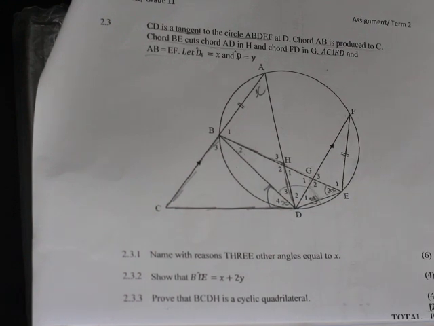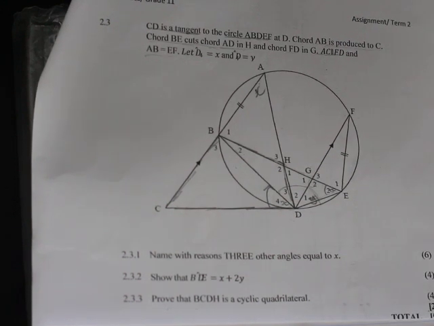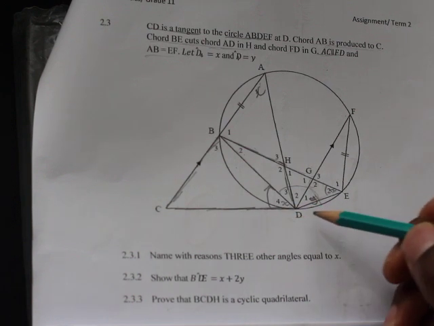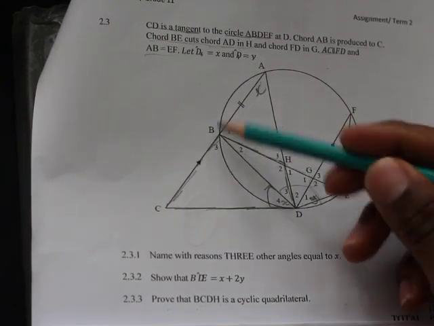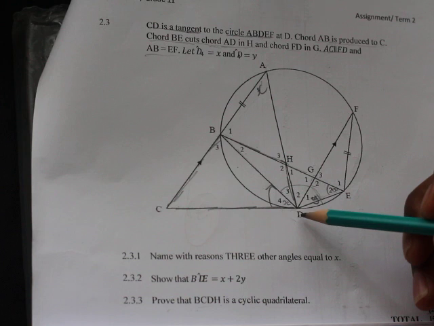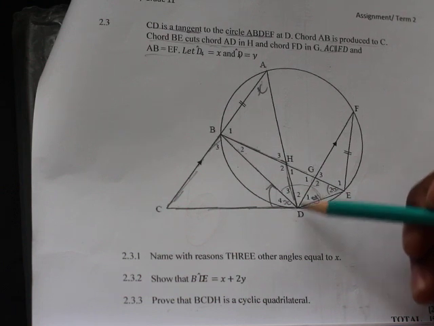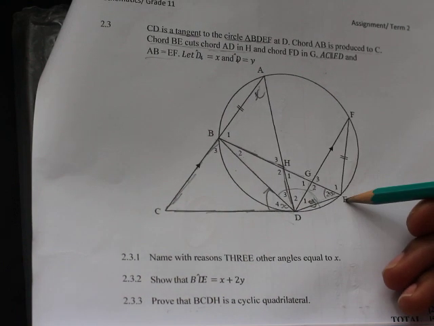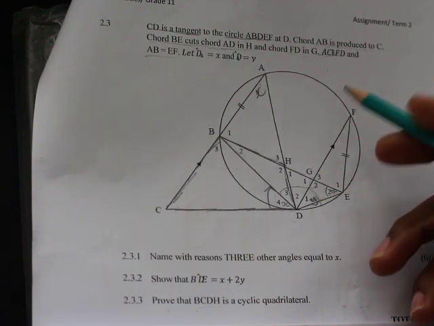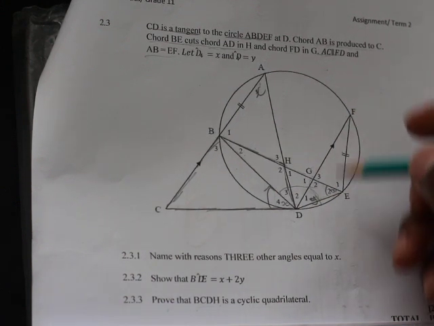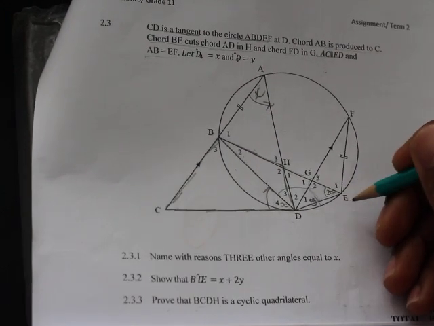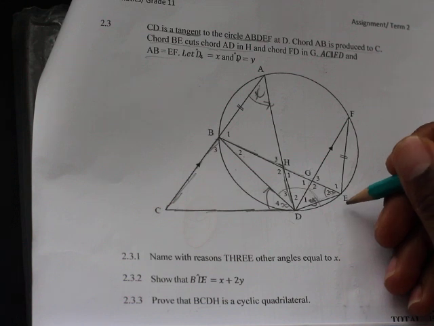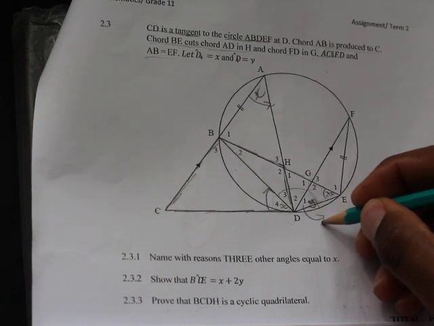That is quite clear. We know that D4 is the angle between a tangent, CD, which is given to be a tangent, and the chord BD. The chord BD subtends angle A and angle E2 at the circumference of the circle. As a result, angle A and angle E2 are equal to x. And remember, D1 was given to be y.